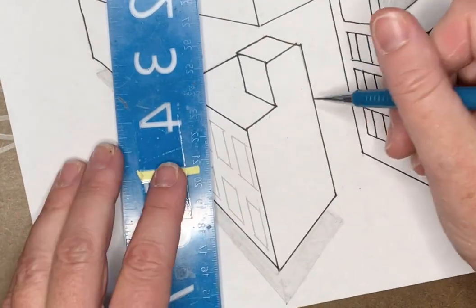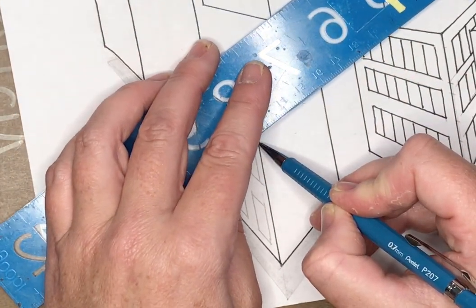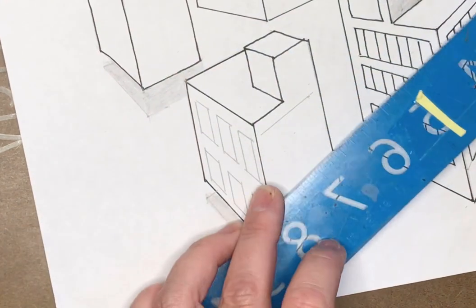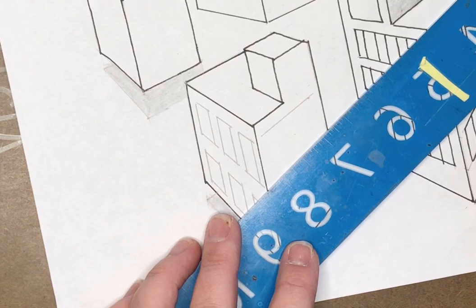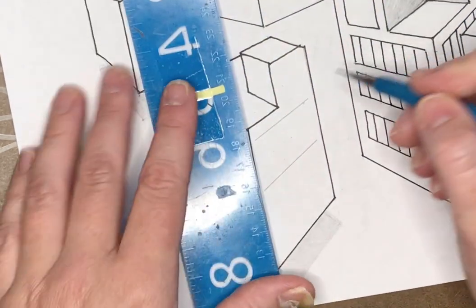All right, so I'll do one on this side here. I'm gonna try and line it up with these windows on the other side. I'll do like one big one. This person has a penthouse, so they have a big, huge window, we'll say.